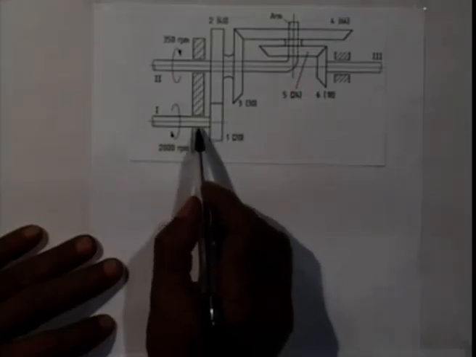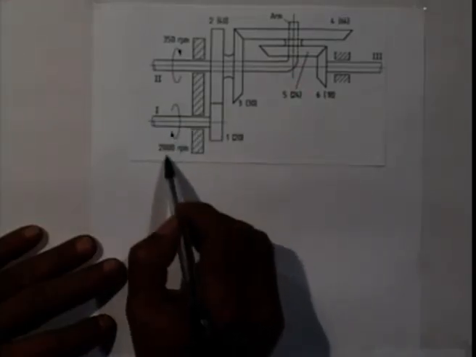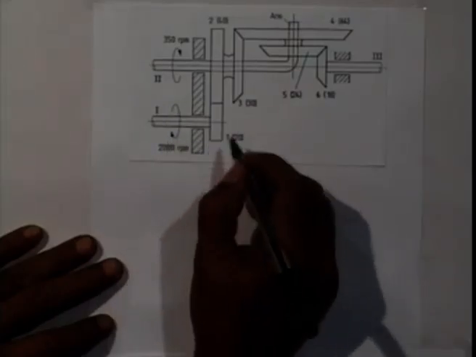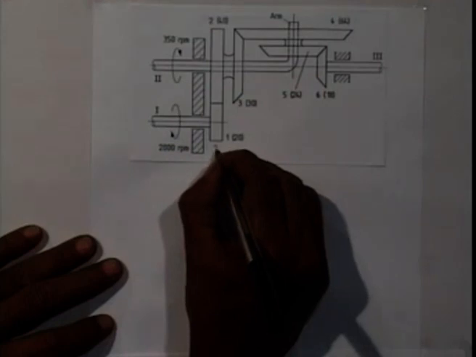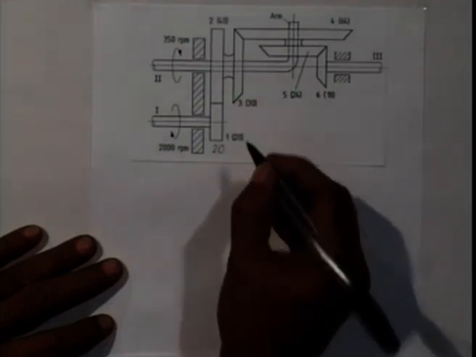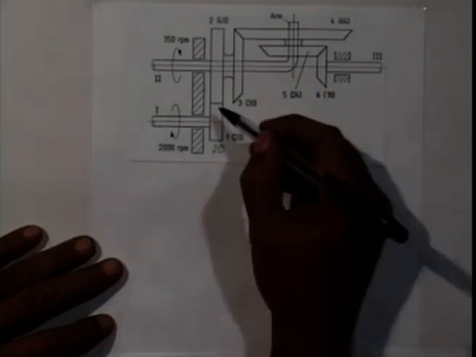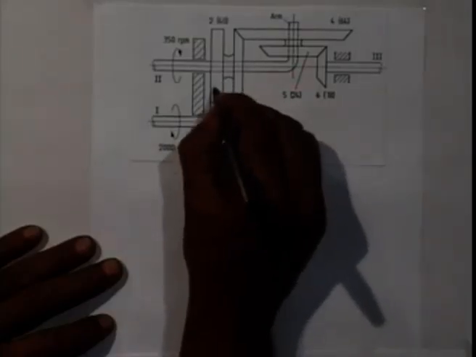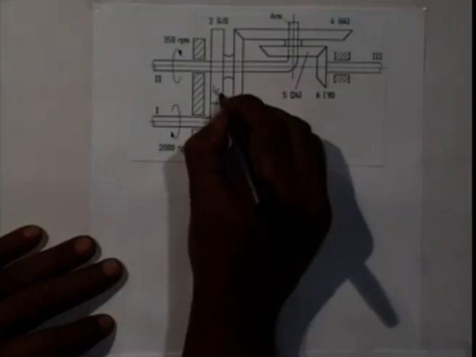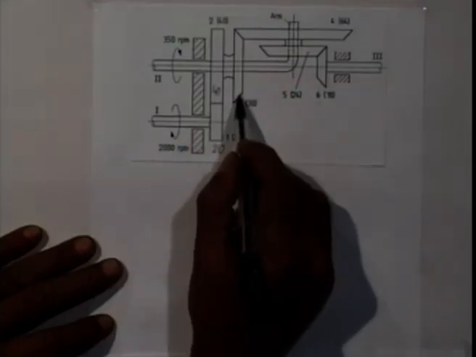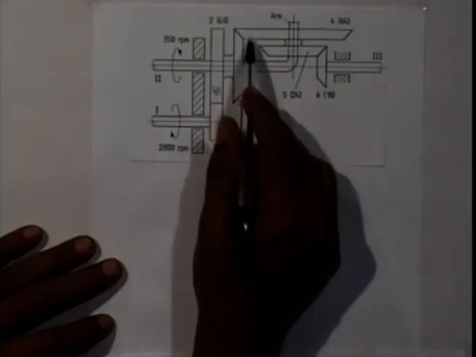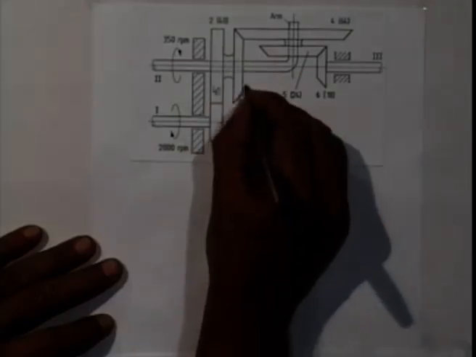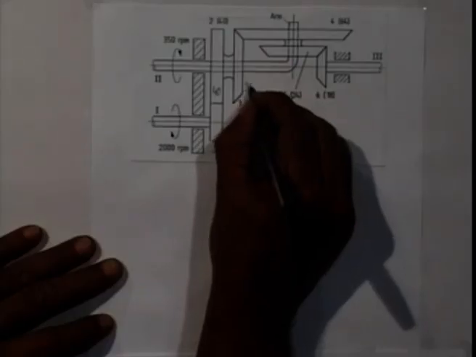This gear 1 is mounted on shaft 1, which is rotating at 2000 rpm in the direction shown. The number of teeth on gear 1 is 20. Gear 1 is connected to gear 2, number of teeth on which is 40. Gear 2 and gear 3 form a compound gear, that means they are the same rigid body, and number of teeth on gear 3 is 30.